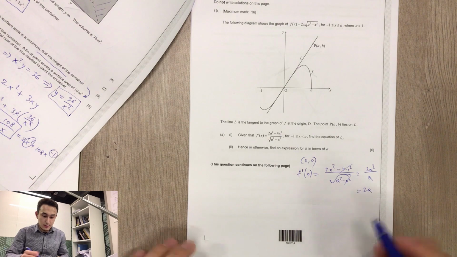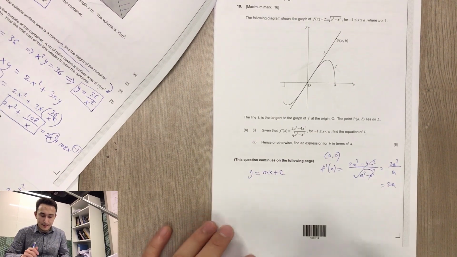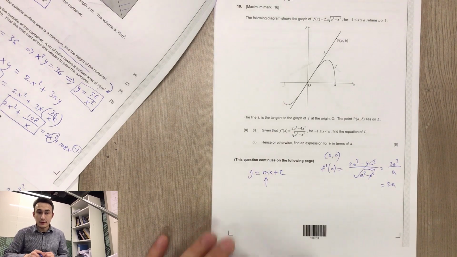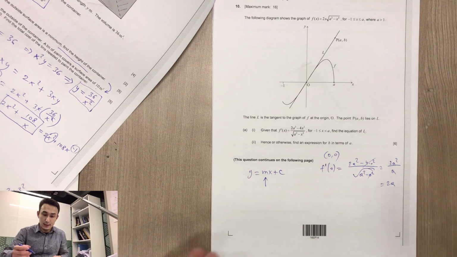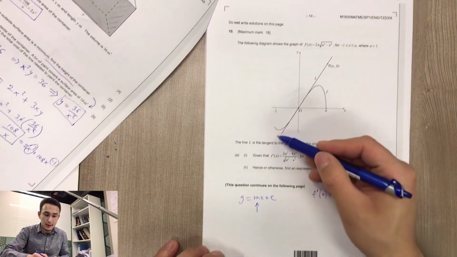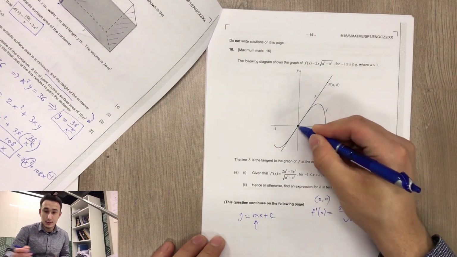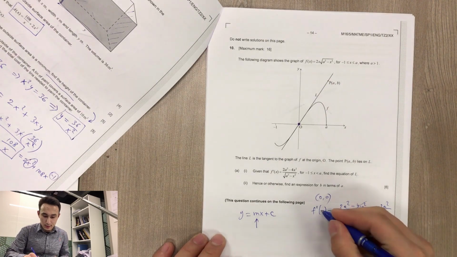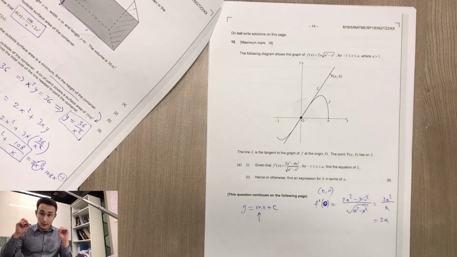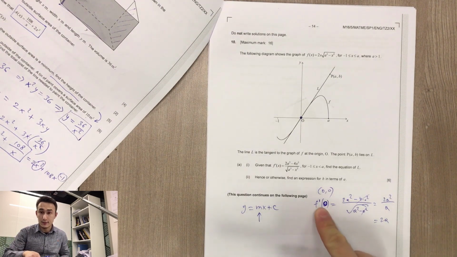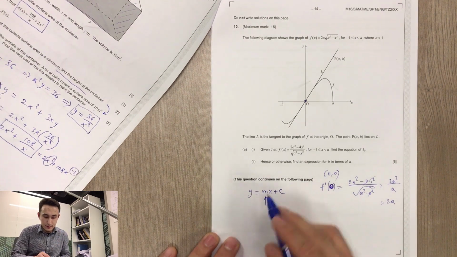Now also the other thing that you should know is that any line looks like this, mx plus c, and then the m is the gradient. Gradient is found by finding the value of the derivative. And since this line L is tangent to the curve at the origin, we're going to use the 0 and substitute into the derivative to find the gradient. So now the gradient we have found is 2a.